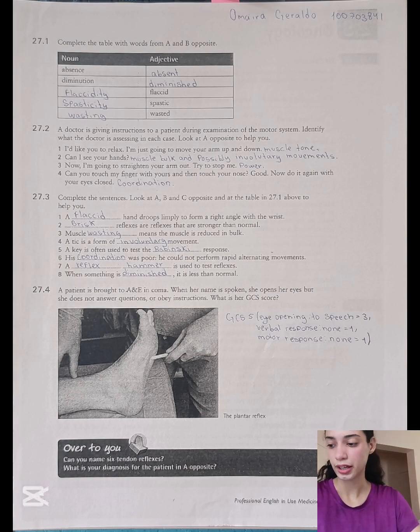Chapter 27, The Nervous System, Part 2. 27.1 Complete the table with words from A and B opposite. Noun: absence, diminution, flaccidity, spasticity, wasting. Adjective: absent, diminished, flaccid, spastic, wasted.